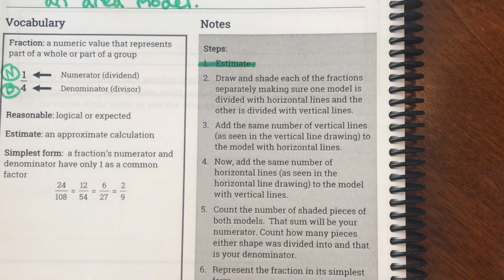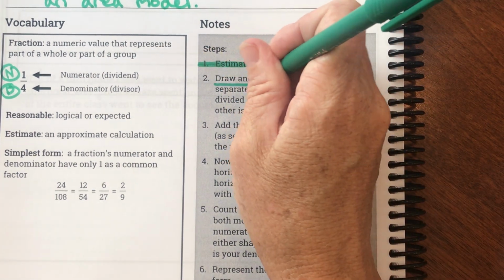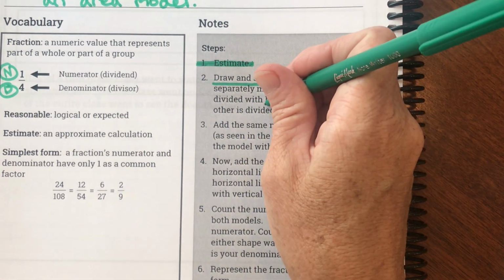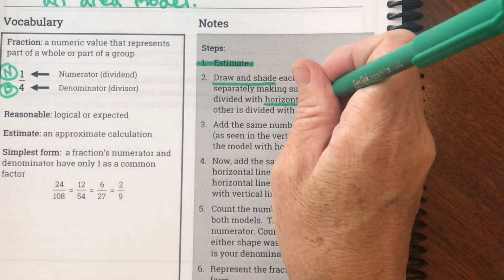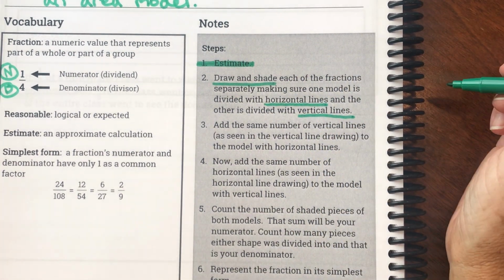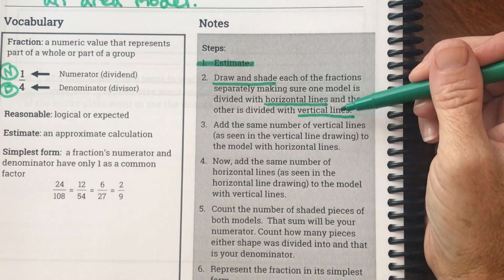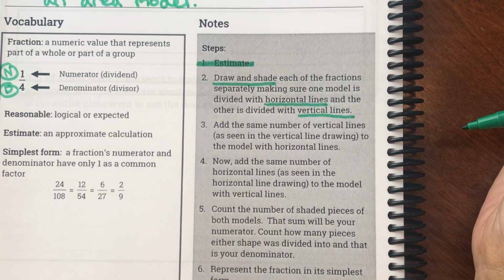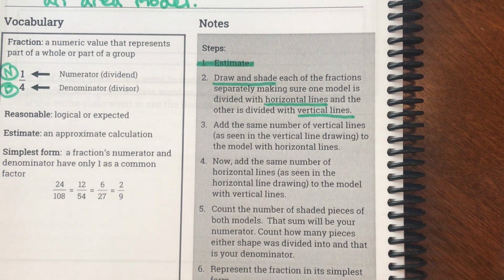Okay, our next step says draw and shade each of the fractions separately, making sure one model is divided with horizontal lines and the other is divided with vertical lines. Okay, that is very important. So we're going to draw and shade one with horizontal lines and one with vertical lines. One has to have horizontal lines and one has to have vertical lines. That's going to be our first big step.